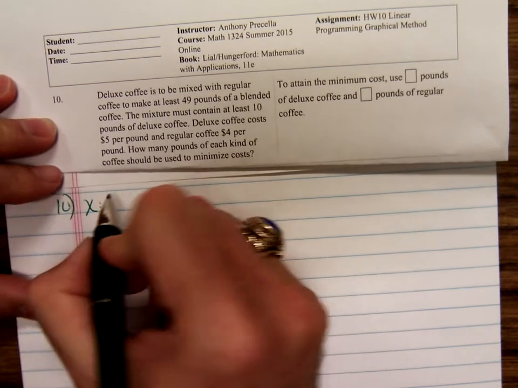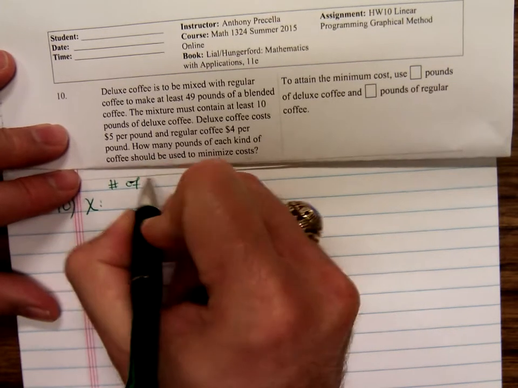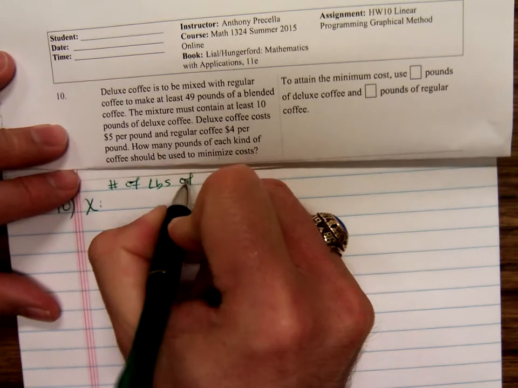I'm going to say X is the number of pounds of, what did I talk about first?